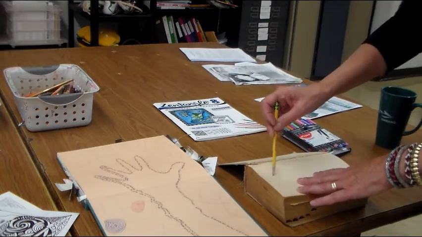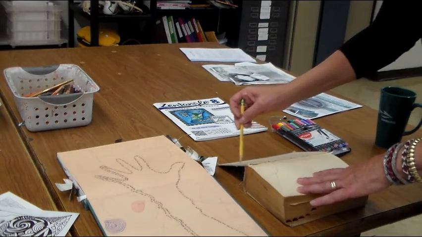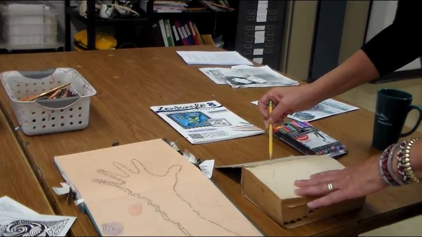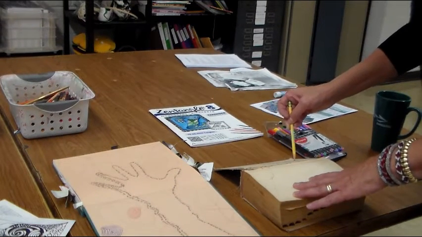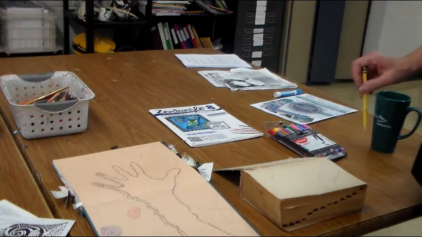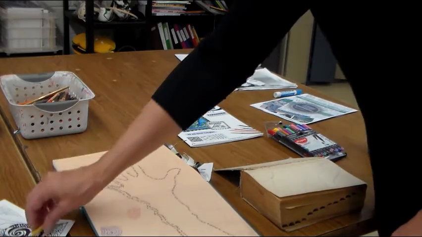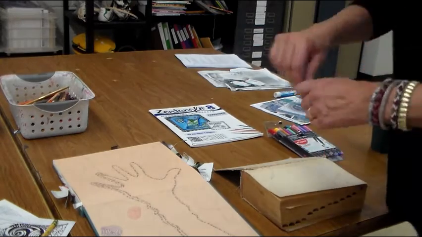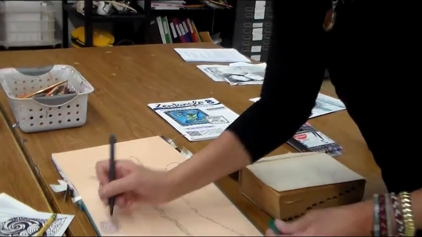So I'm going to do that right here. And you do want to make different pockets. You don't want to have too many really big pockets. You want to have some small spaces. You could have a couple of big ones. And then you're going to take Sharpie again, and you're going to do these patterns.